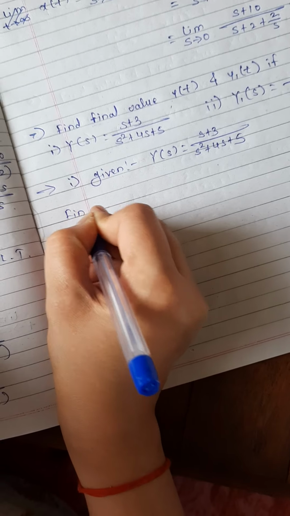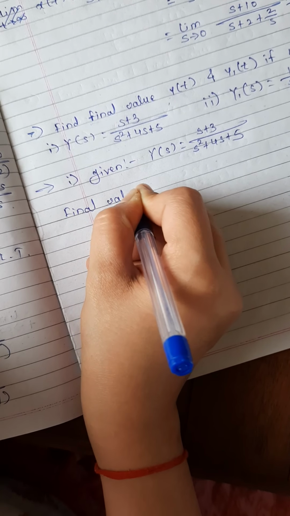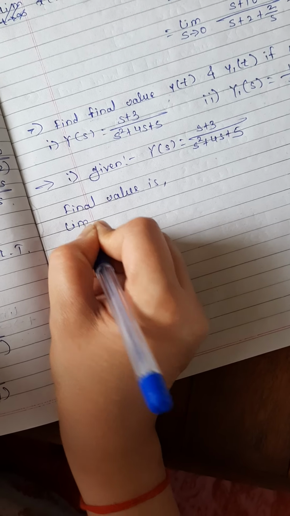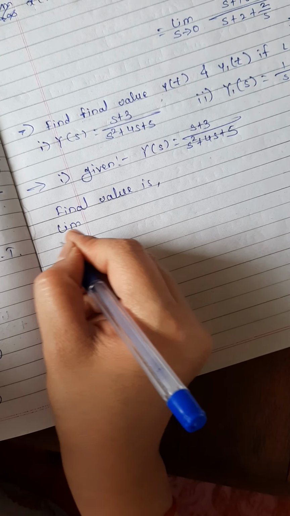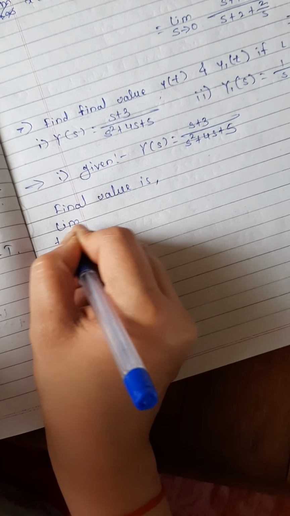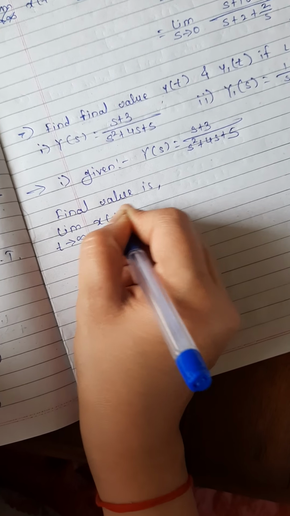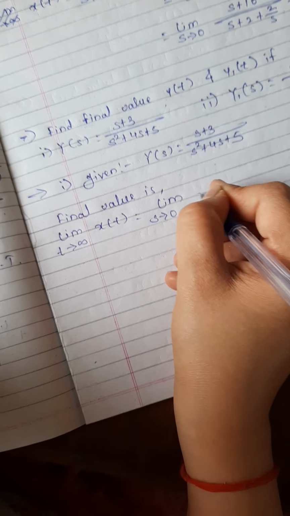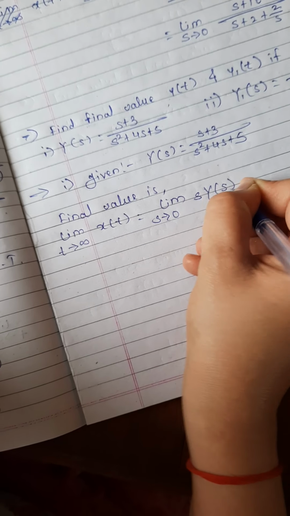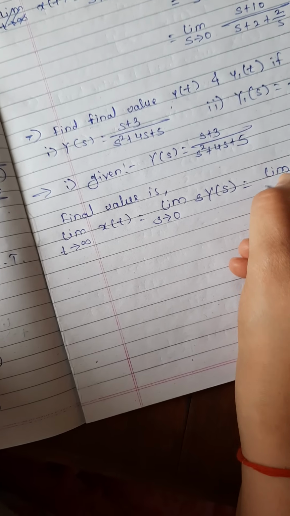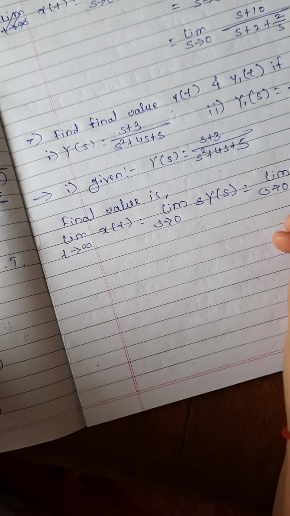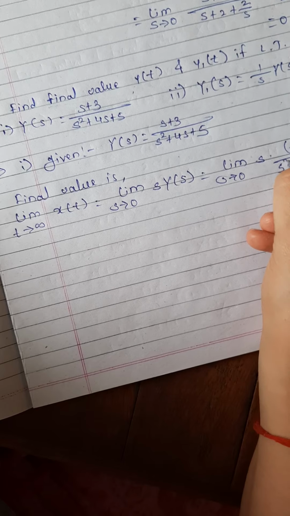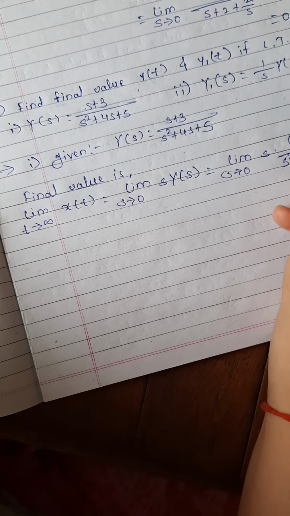So the final value is given by limit t tends to infinity x(t), limit s tends to 0, s Y(s), limit s tends to 0, s into what is Y(s), (s + 3) divided by (s² + 4s + 5).